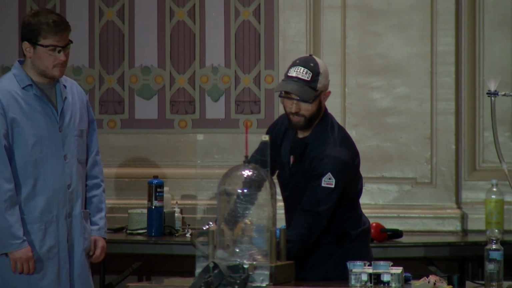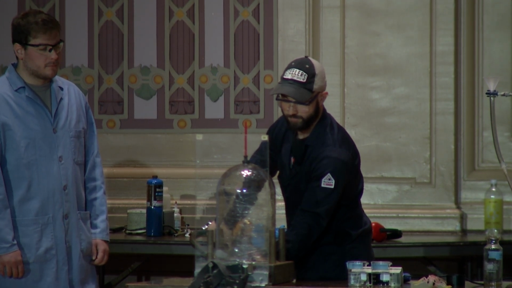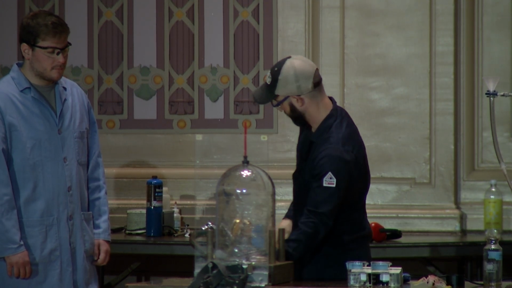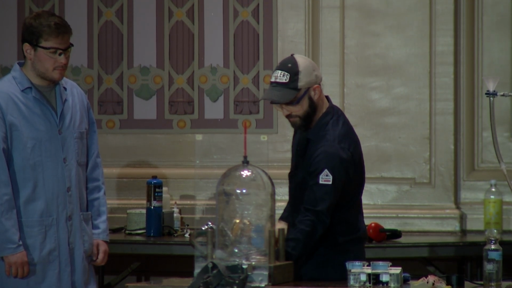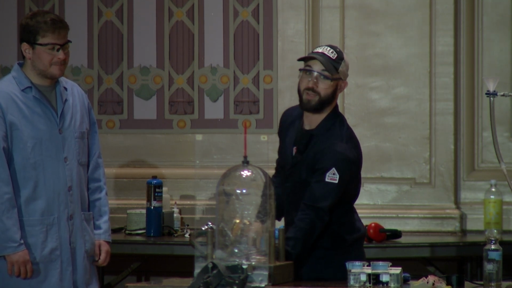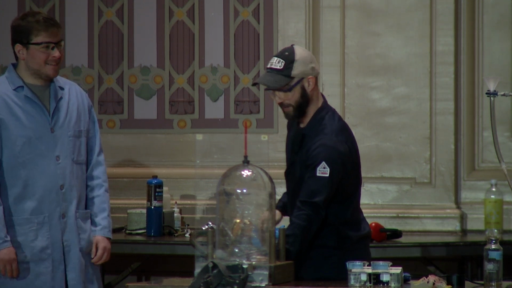So this should hopefully take about 30 seconds to a minute to fill up properly. And then Mr. Recipio will graciously move our giant fuel source away from it.